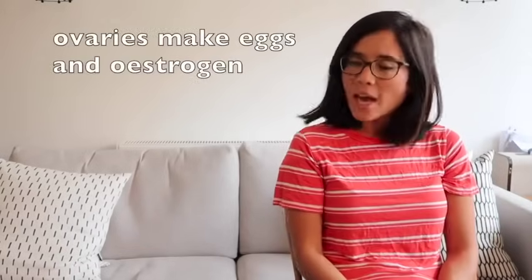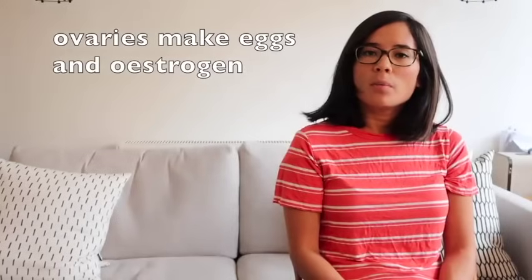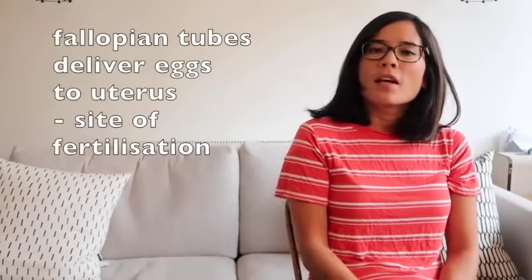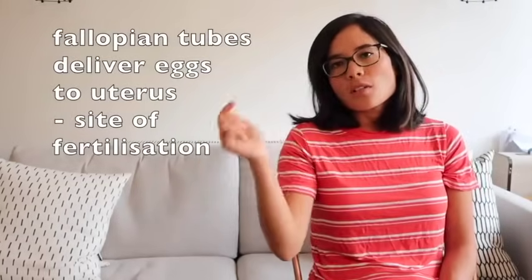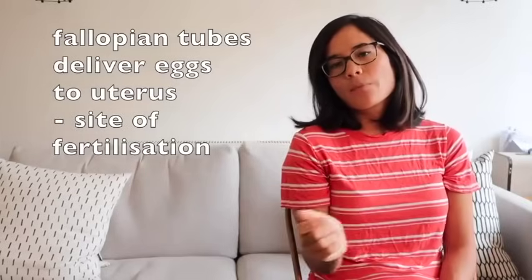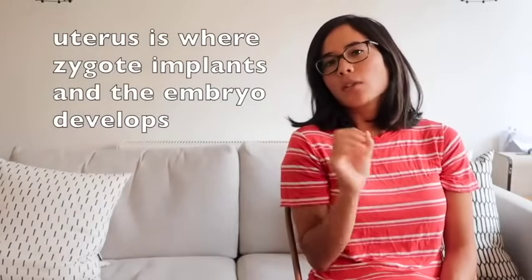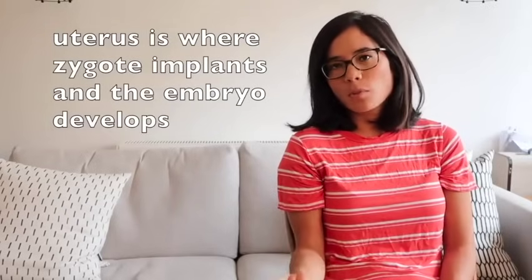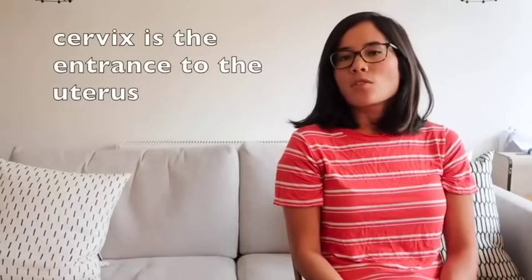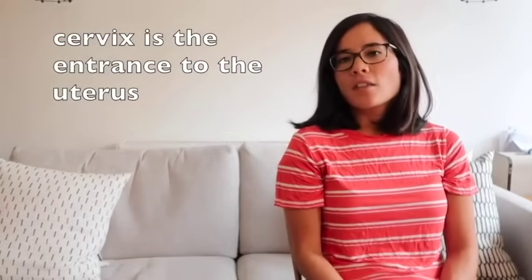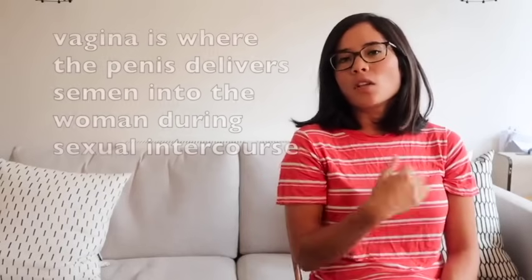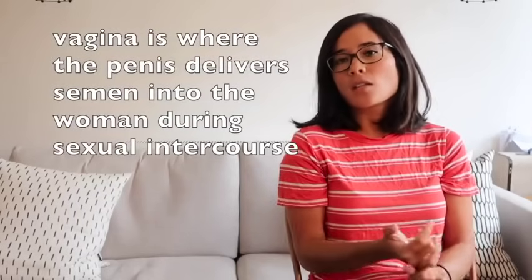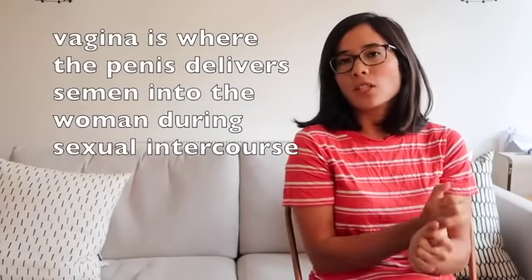So what is the role of the ovaries? Well, it's to manufacture eggs. The role of the fallopian tube is to deliver eggs to its entrance, so that's where fertilization takes place. The uterus is obviously where the zygote embeds. It develops into an embryo, into a growing fetus, and it supports the embryo through the placenta. The cervix is simply the entrance to the uterus, and the vagina is a passage leading out of the woman, and it's where the penis inserts to deposit semen during sexual intercourse.